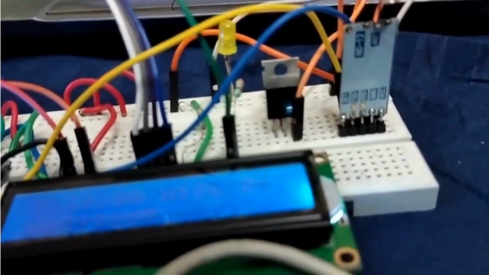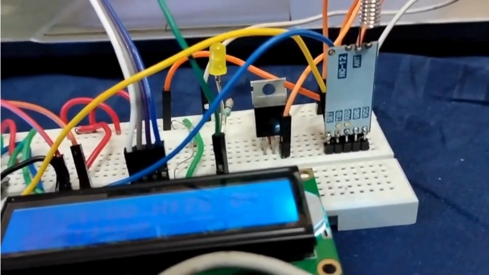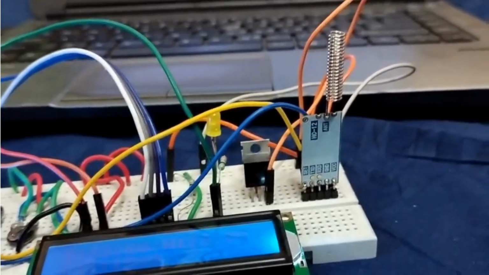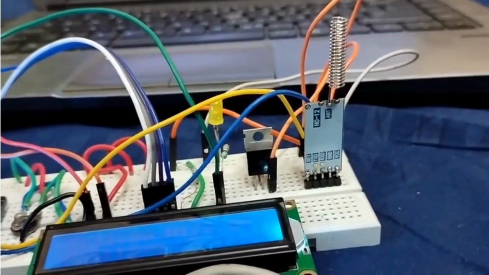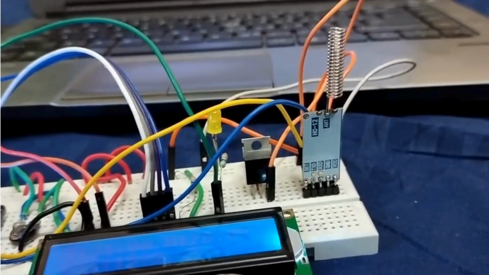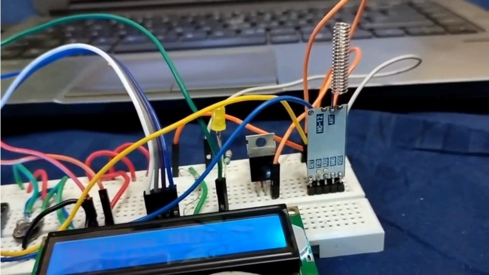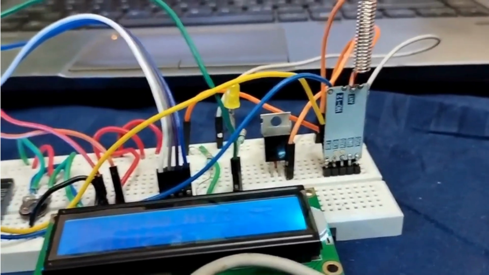That means the transmitter and the receiver, that is HC12, will transmit or receive RF signal at a frequency of 433 megahertz, right? And it can receive signal up to 2 kilometers if the antenna is proper. You can see the spiral antenna on the top.